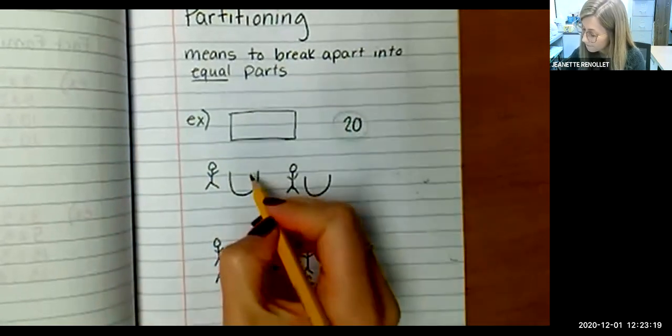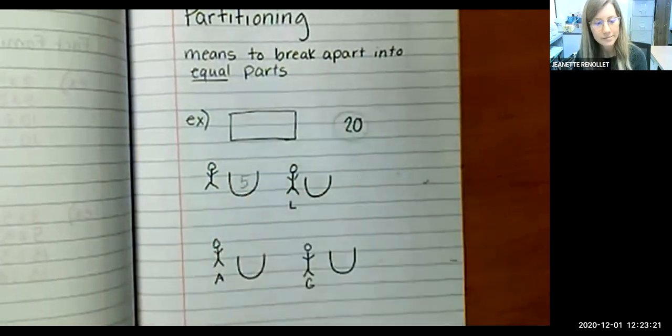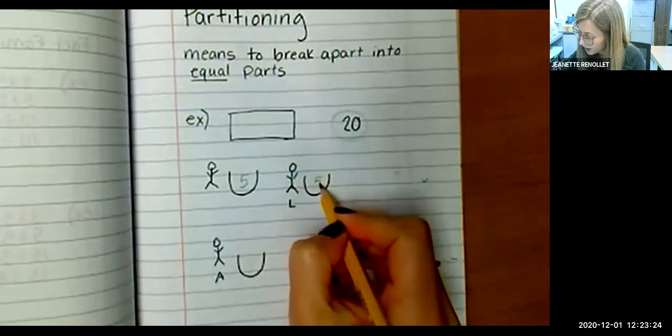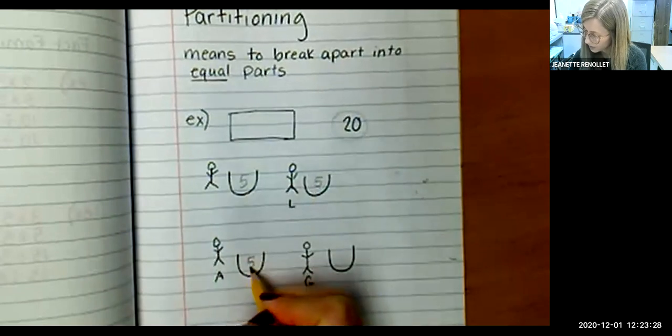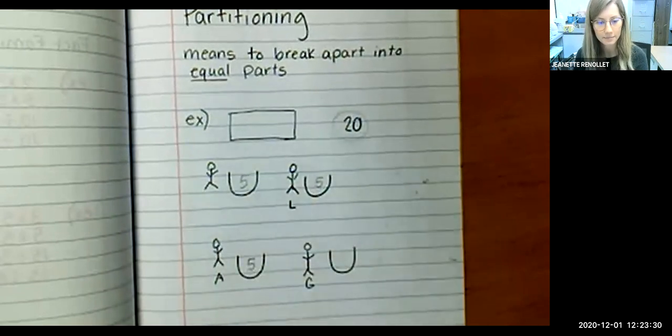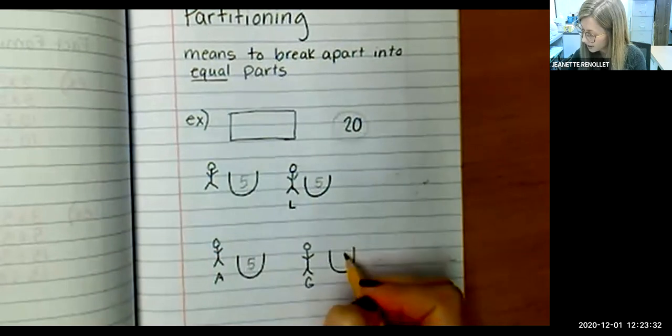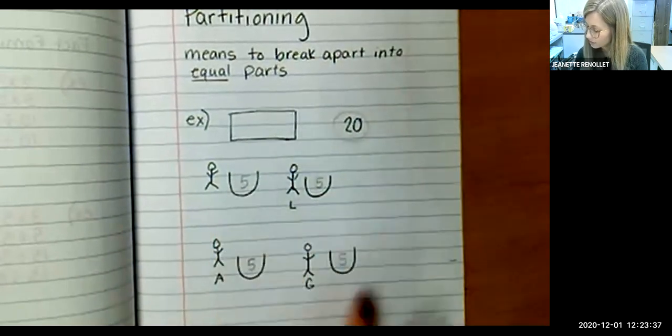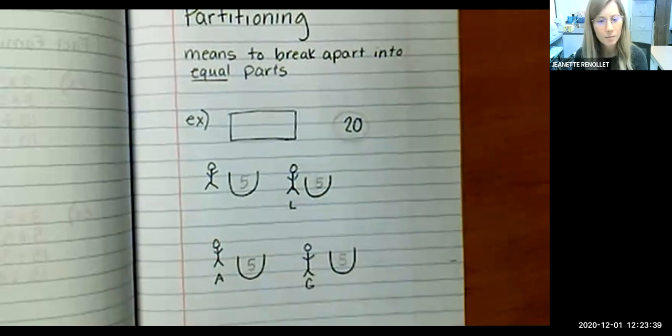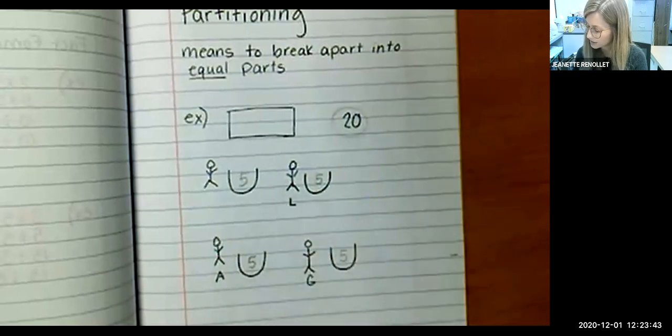Here we go. 5 brownies for Mrs. Renelay. 5 brownies for Landon. 5 brownies for Angela. And 5 brownies for Gloria. I want you to count, check my work, see if we used all 20 brownies.